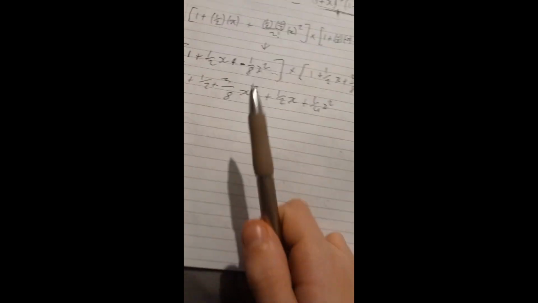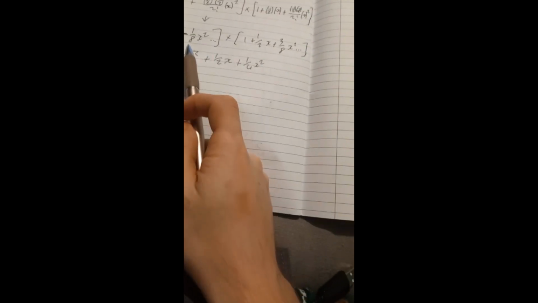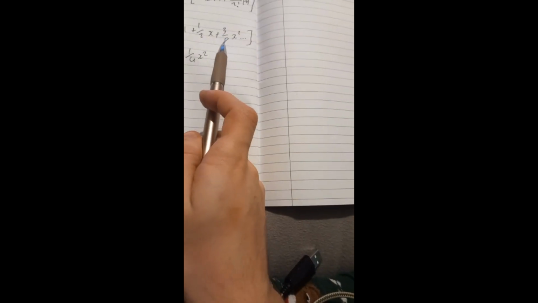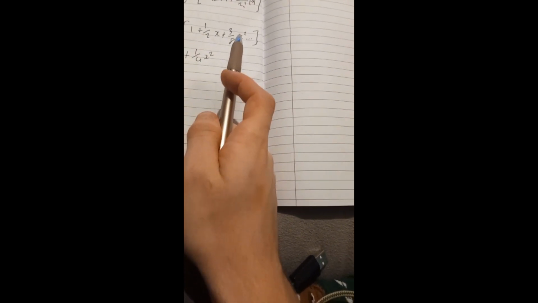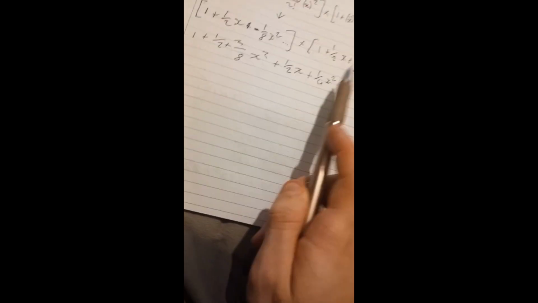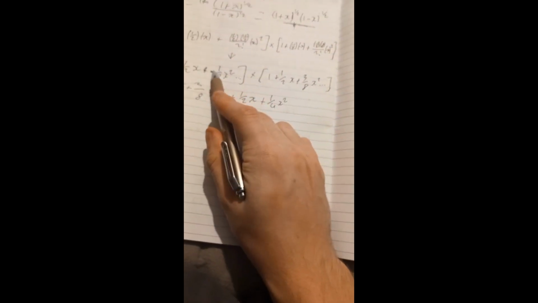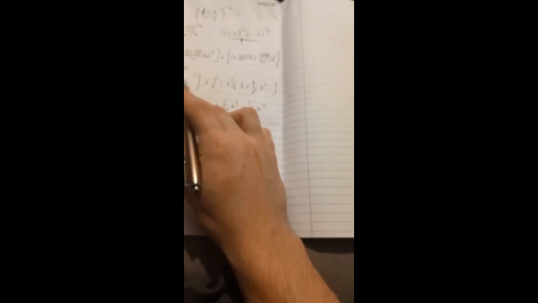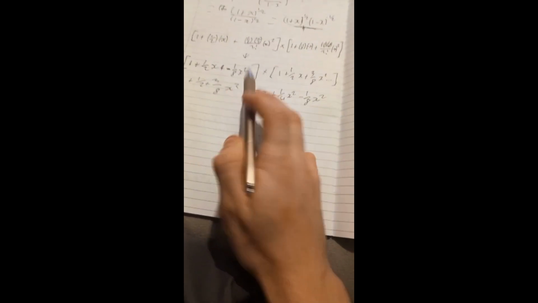It's not going to take that long, but make sure you don't include any of the terms, like, say you do a half x times 3/8 x squared. That's going to give you something x cubed, and that's not in the question, so just don't bother doing that. Just do the ones that will give you up to x squared, if you know what I mean. So the only other one is minus 1/8 x squared times 1. So any more x's times by that, you're gonna get like x cubed, and you don't need that in the question. You just look at this and then collect the like terms, and that's your answer. And your answer is in the question.